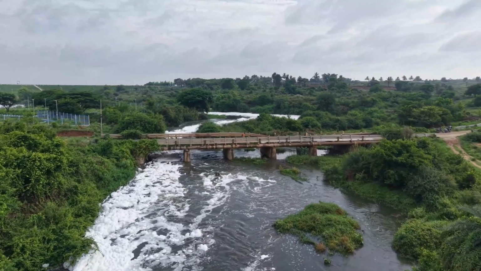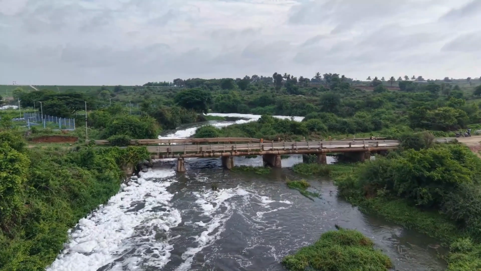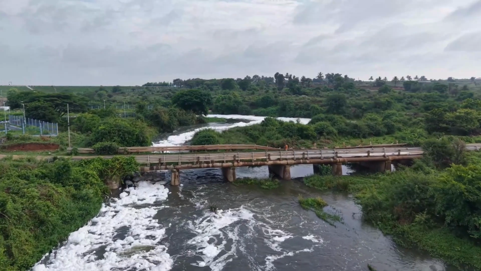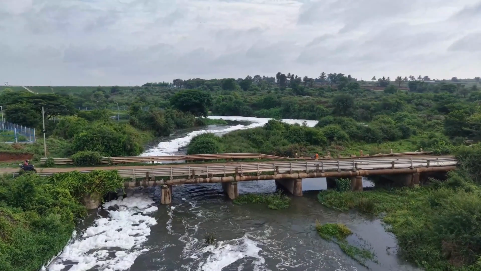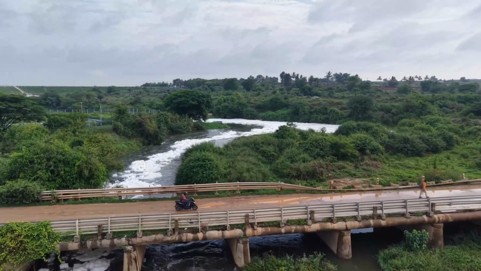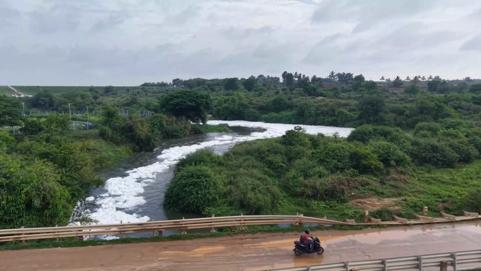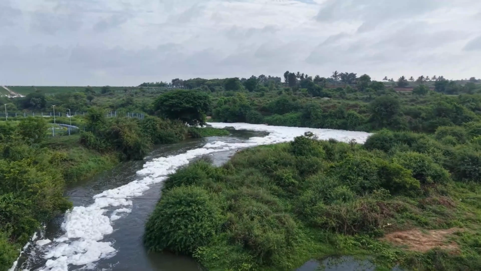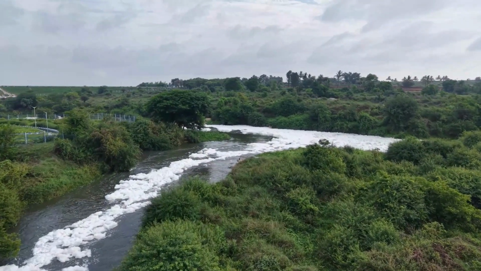The size of a drainage system affects how quickly water responds to rainfall, how much sediment it carries, and how it influences surrounding ecosystems. Large basins tend to have more stable flow patterns, while smaller basins respond rapidly to storms and may experience sudden flooding or drying.